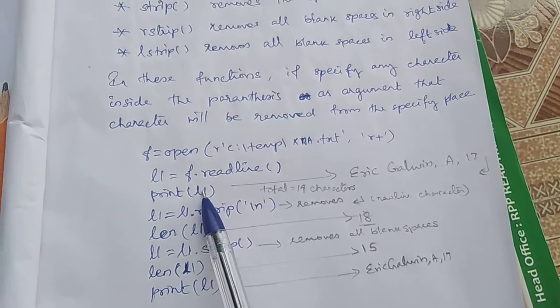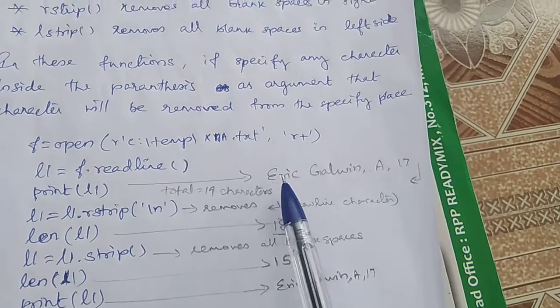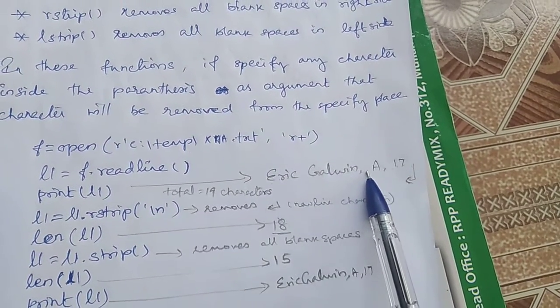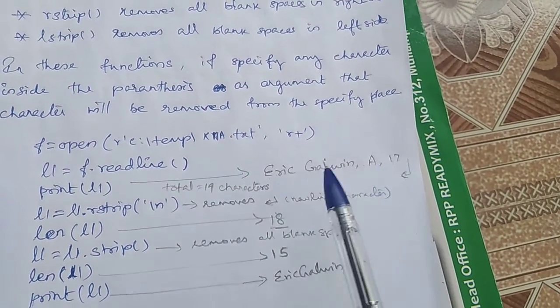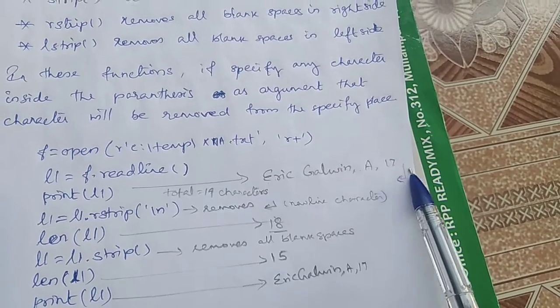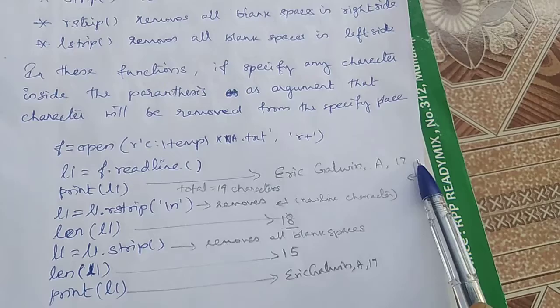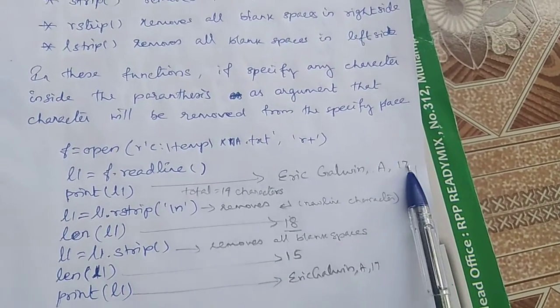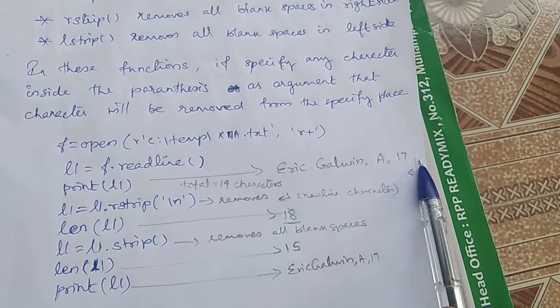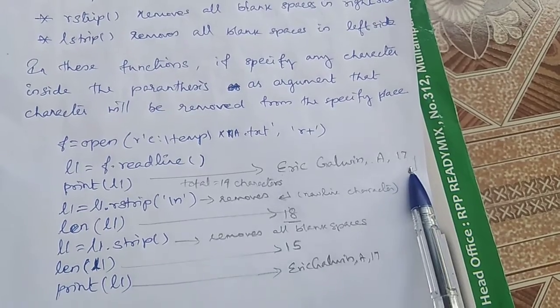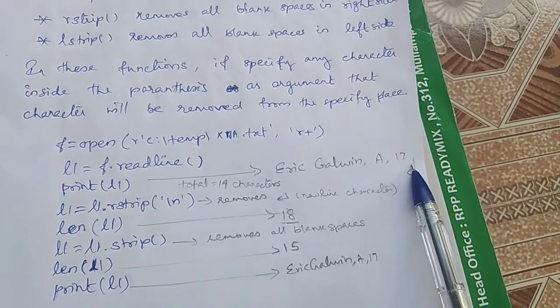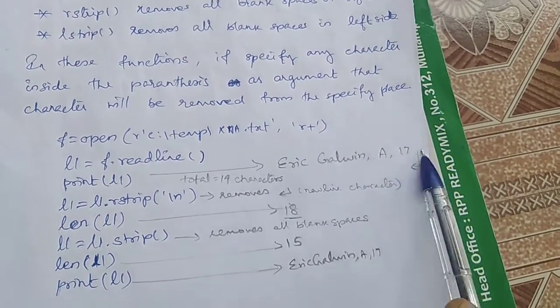Now print L1, and I get the whole line: Eric space Galvin, comma, space A, comma, space 17. The whole line with the enter key, which here is a backslash n. One new line character is present there. We won't see this enter key symbol in the output. It is for your reference that I am giving it here. So everything will be displayed here.